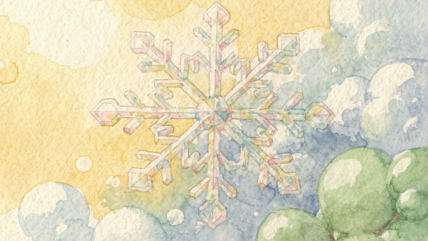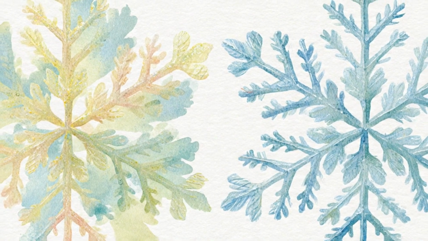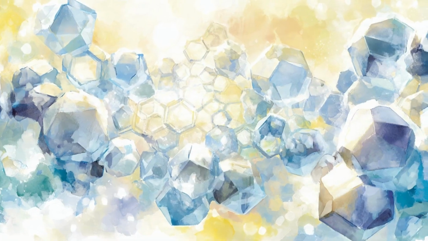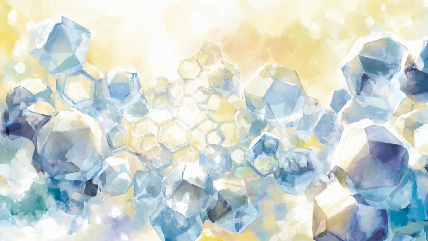Now, consider the paradox. Each of these crystals is a masterpiece of hexagonal symmetry, yet no two snowflakes share the exact same structure. How is it possible that 10 to the 18th power of molecules, behaving as a single unit, create designs where not a single one is a duplicate?